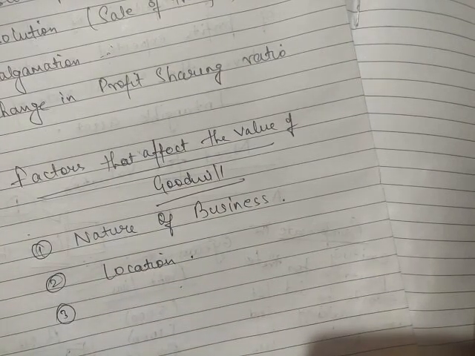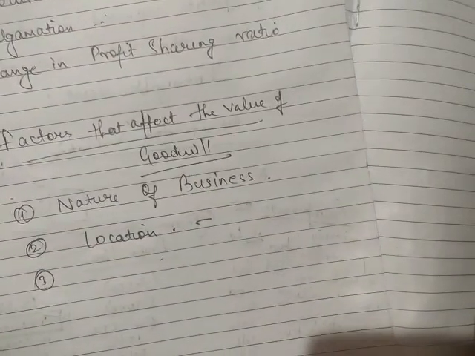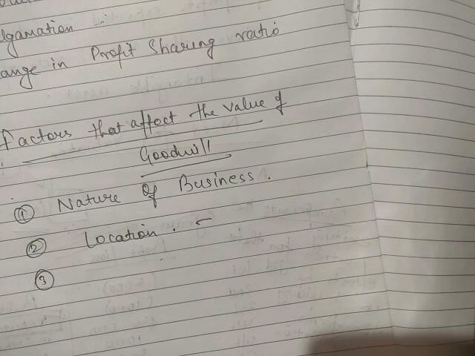Even when we buy a house, location plays a very important factor. If the house is situated in the outskirts with no proper connection to the main city, we are going to pay less for that house compared to if the house is situated on the main road in the market area with all the facilities. Next is the efficiency of management.